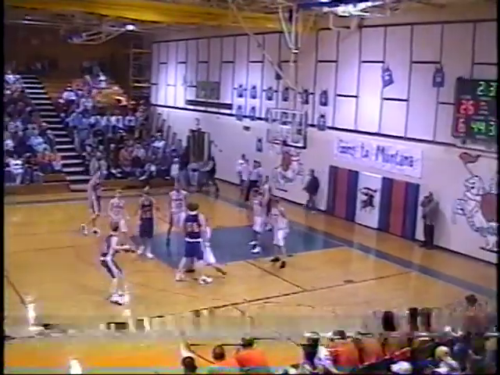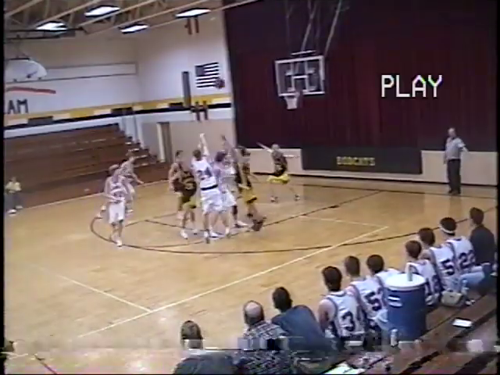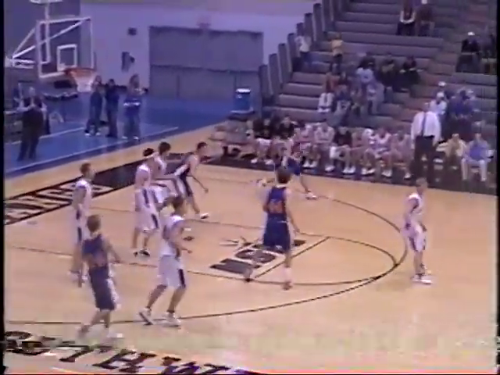This is the first option. If they duck underneath the screen, we'll shoot the 3. We'll shoot the 3 here also. Second option is get it back to the 3-man, and he looks to take the ball to the basket himself.